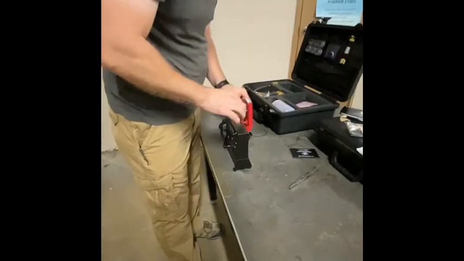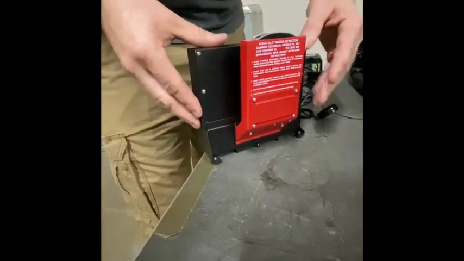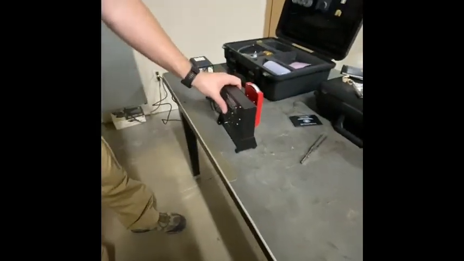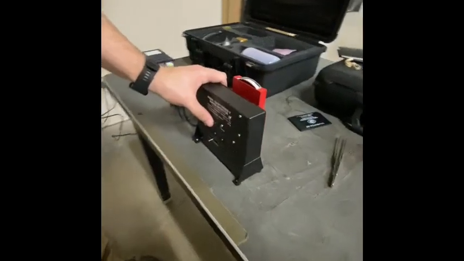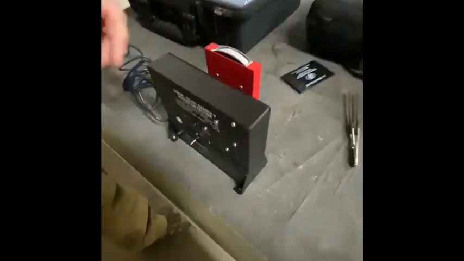Take this, slide it in. It actually has an infrared system that it checks the pad with. So turn it on, and it is properly calibrated.